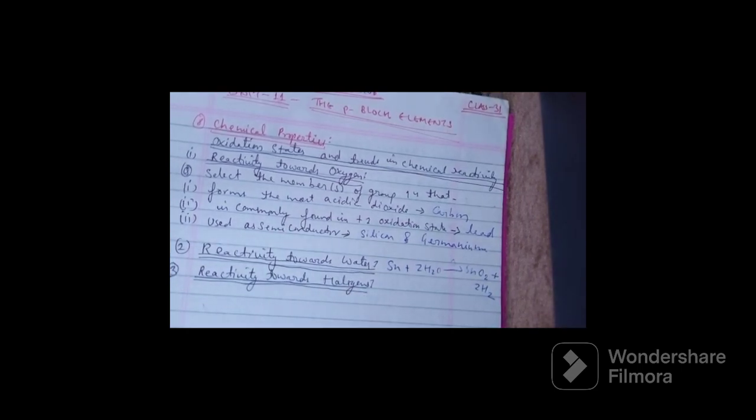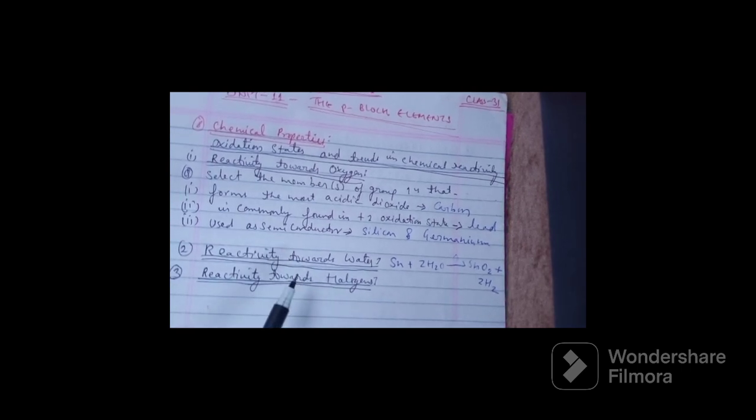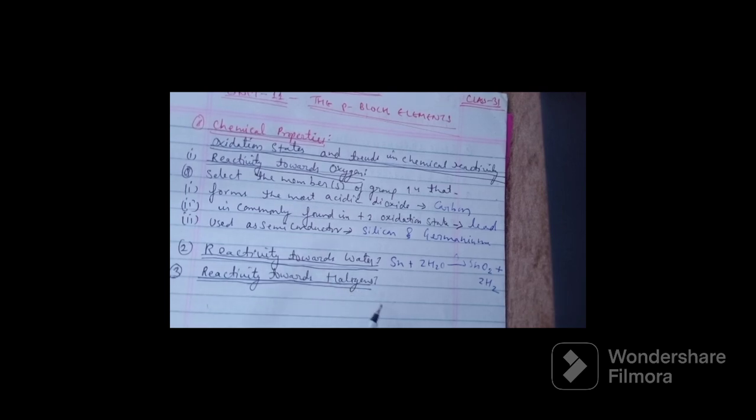In terms of reactivity towards halogen, these elements can form halides of formula MX2 and MX4, where X is fluorine, chlorine, bromine and iodine. Except carbon, all the other members react directly with halogen under suitable conditions to form halide. Most of the MX4 are covalent in nature. The central metal atom in these halides undergoes sp3 hybridization and the molecule is tetrahedral in shape. Exceptions are SnF4 and PbF4, which are ionic in nature.